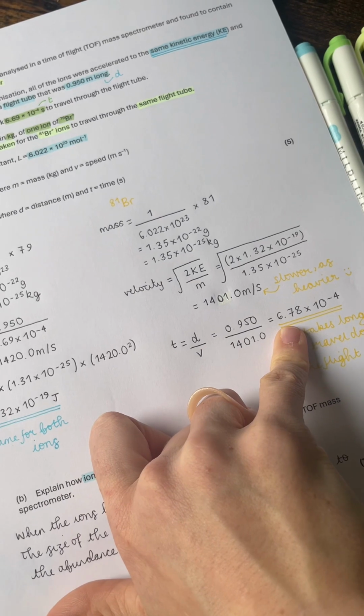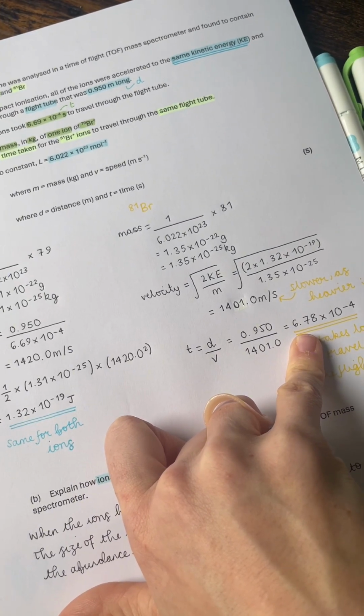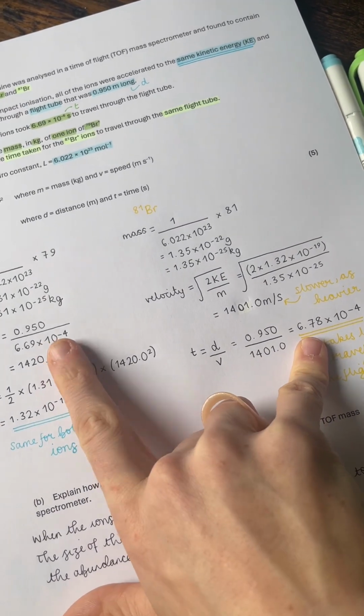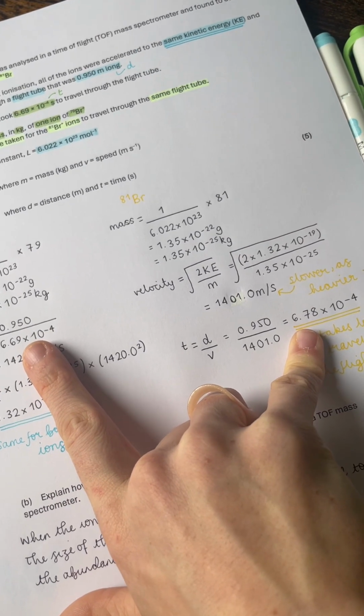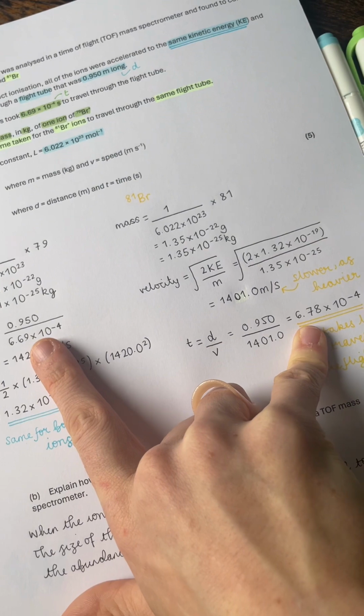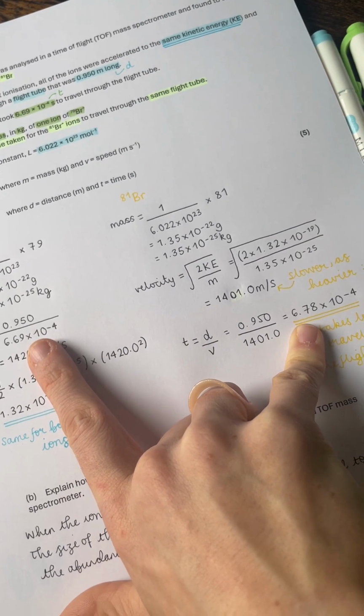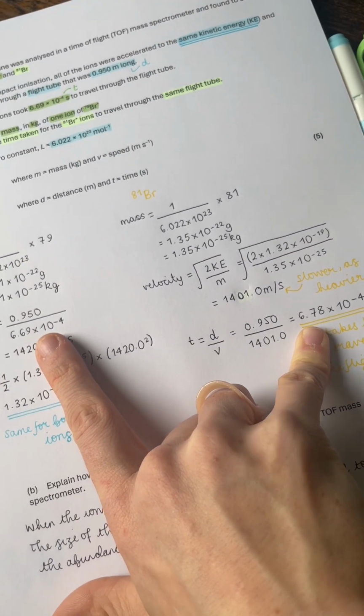And if you got an answer that was smaller, i.e. it took less time than the lighter one, hopefully you could then reason with that and go, that logically doesn't make any sense, and go back through your calculation and see where you may have gone wrong.